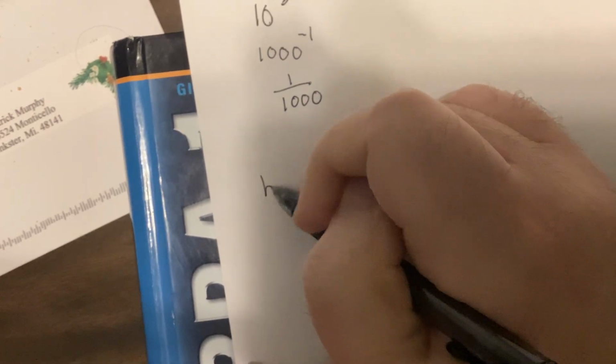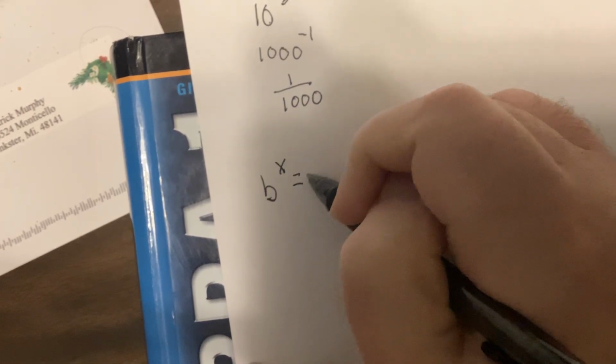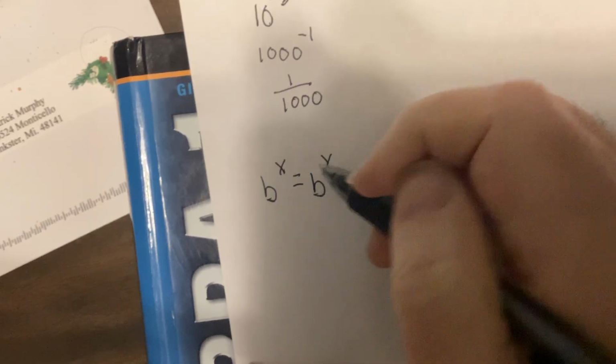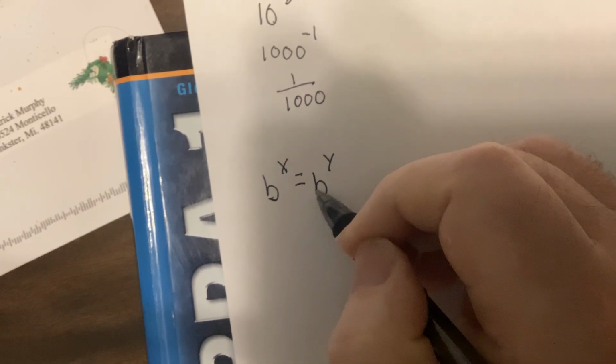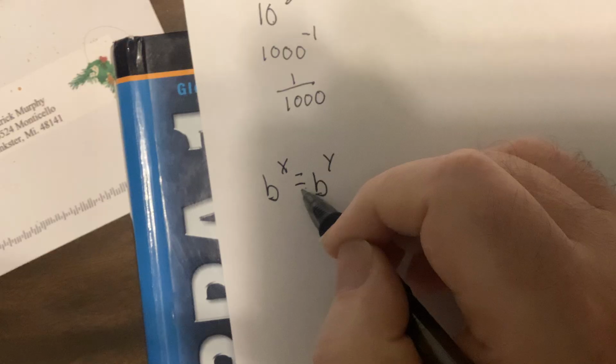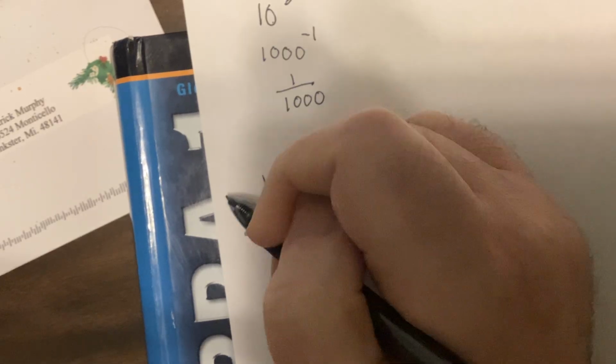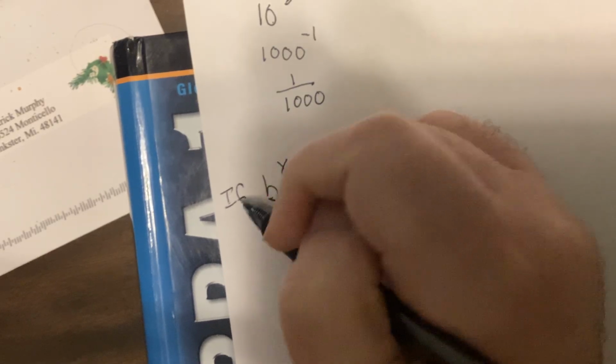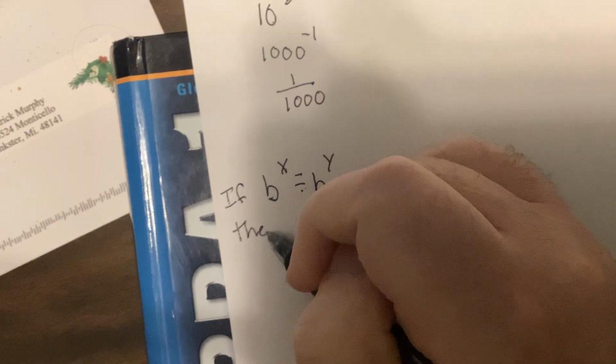Now, if the bases are the same and they are equal, the only way that could be true is the powers are also equal.